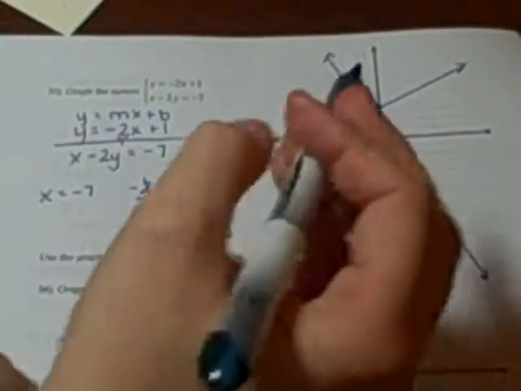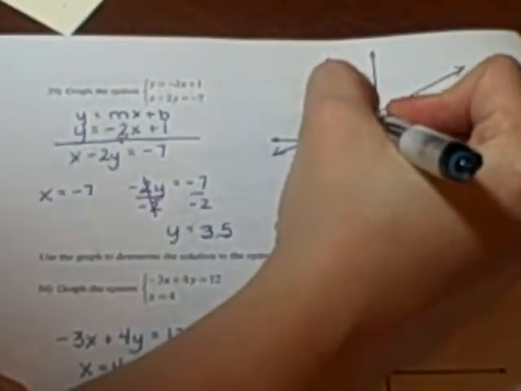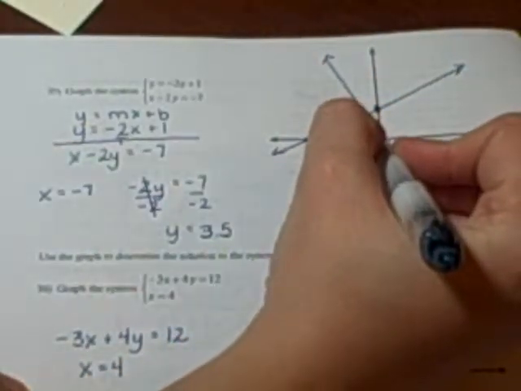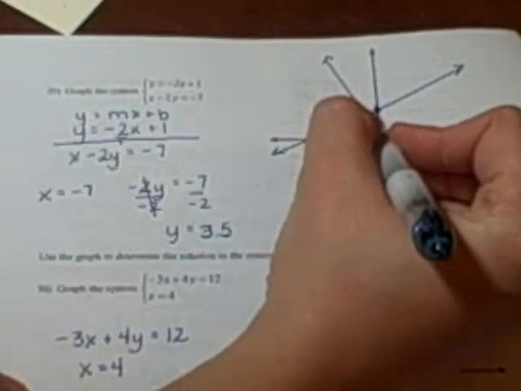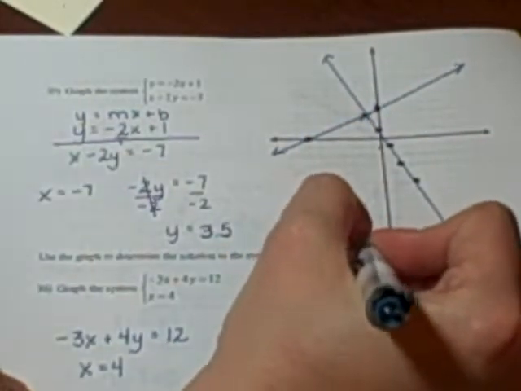Bottom line, the solution to the system is this point here where they cross. And that looks to me like it's at -1, +3. So I would say the coordinate where they cross is -1, +3.